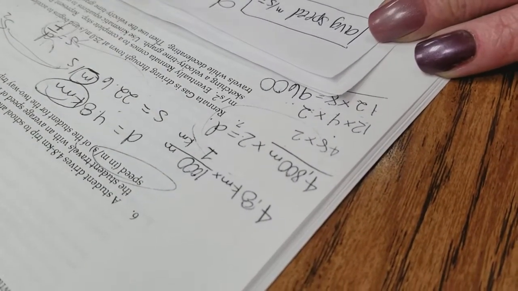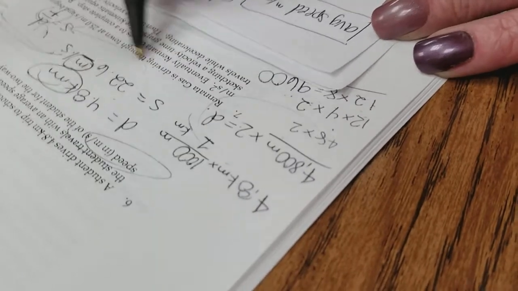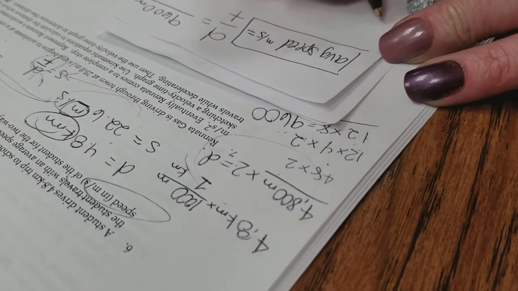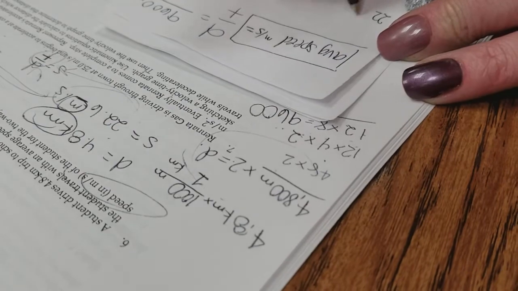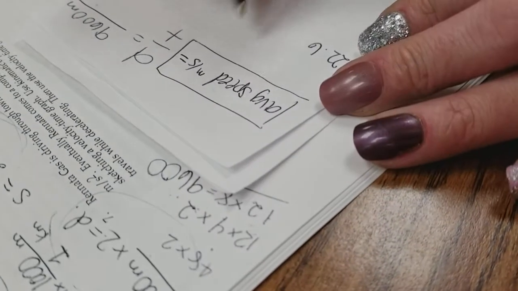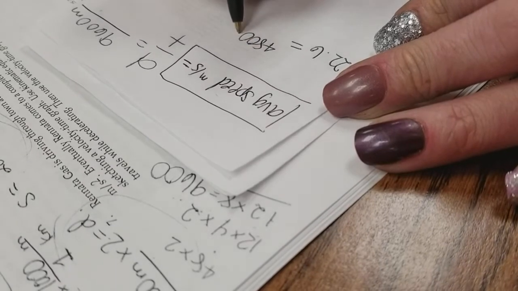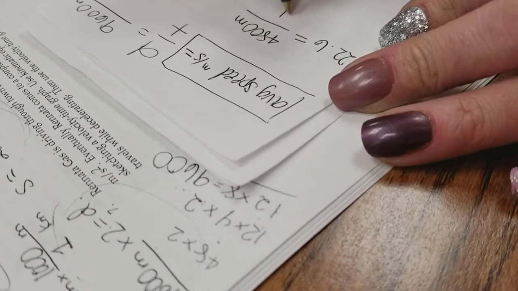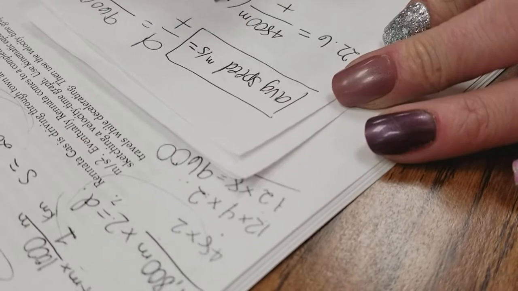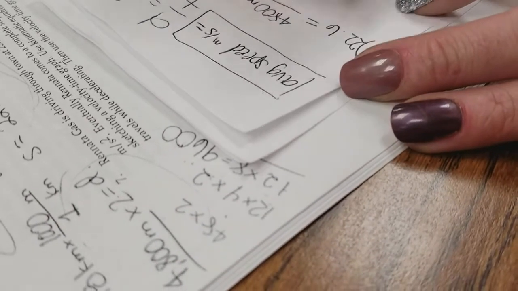And we need to still get our overall time. So we have 22.6 speed equals 4,800 meters divided by time. So we're going to do a little bit of algebra, multiply both sides by time.